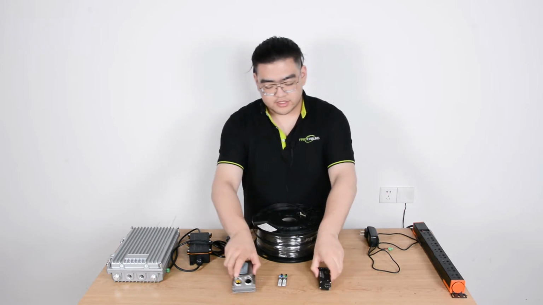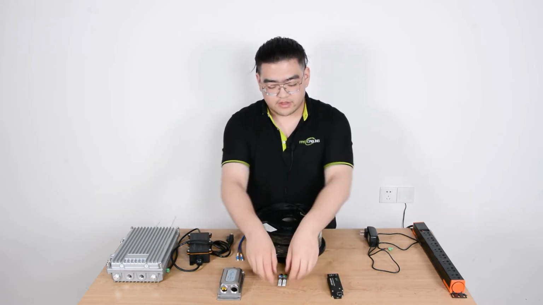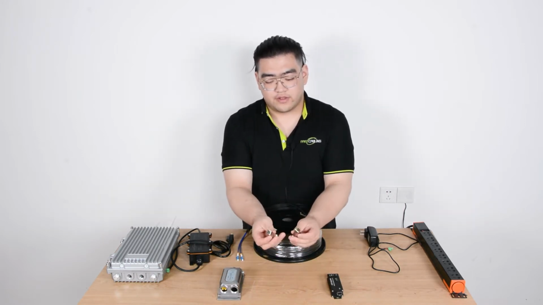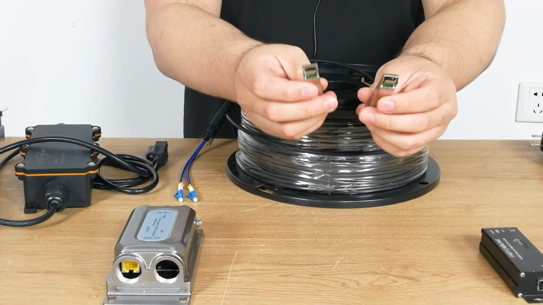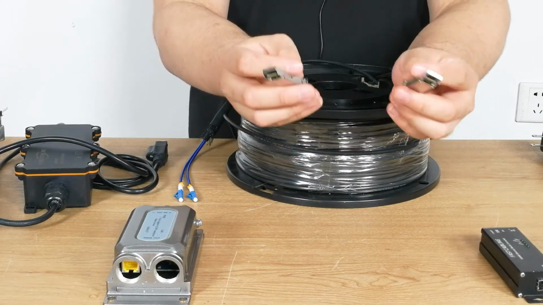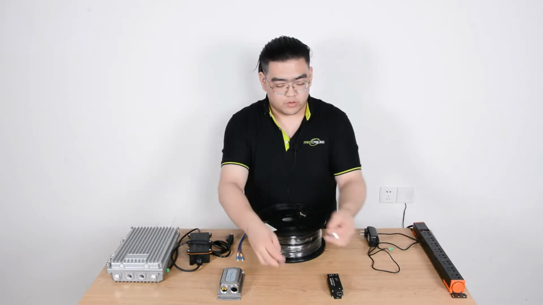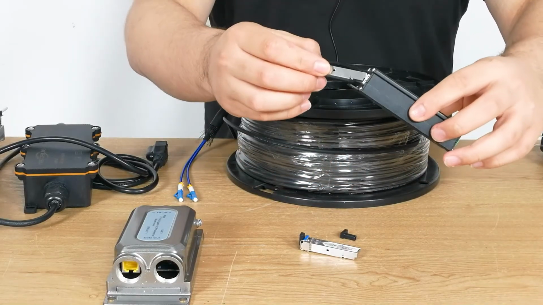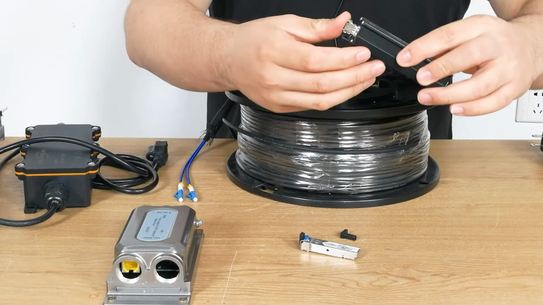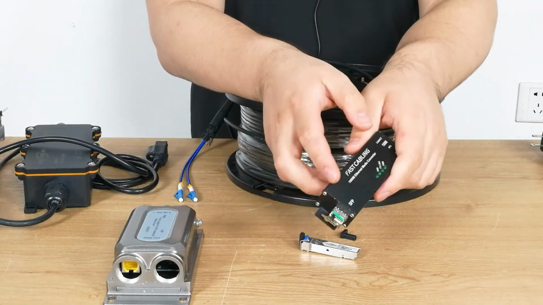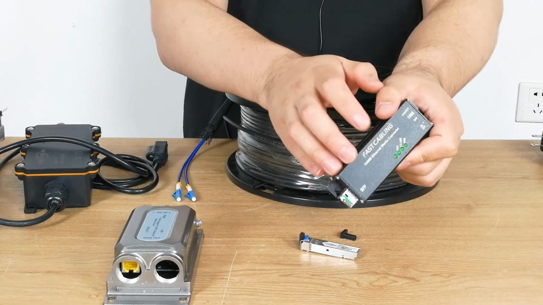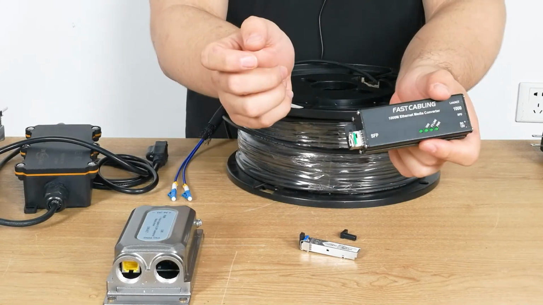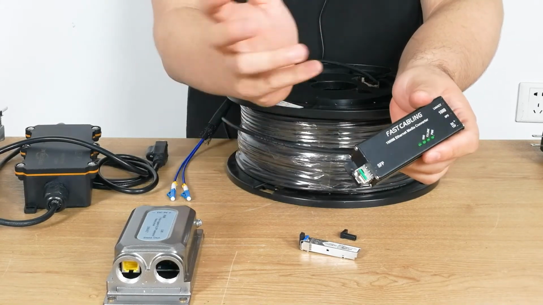So these 2 are the media converters, and the last 2 are the SFP modules. SFP stands for small form factor pluggable. These are really small pluggables which go into the media converter, and the SFP module acts as a transceiver. A transceiver, as its name suggests, transmits the data and receives the data.